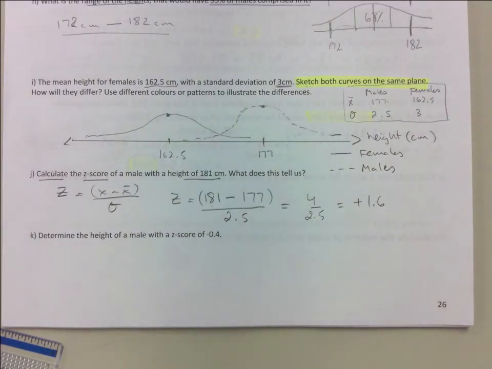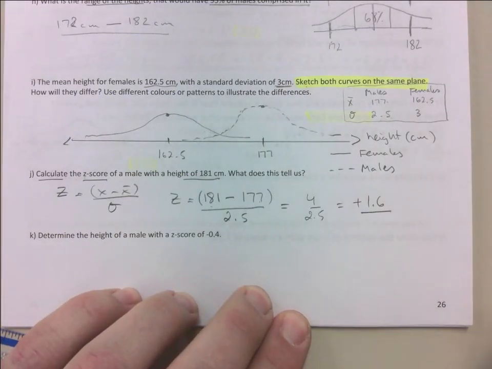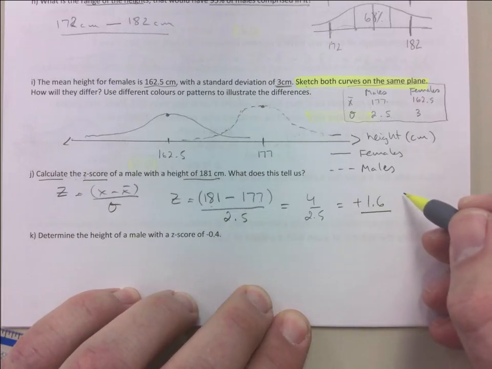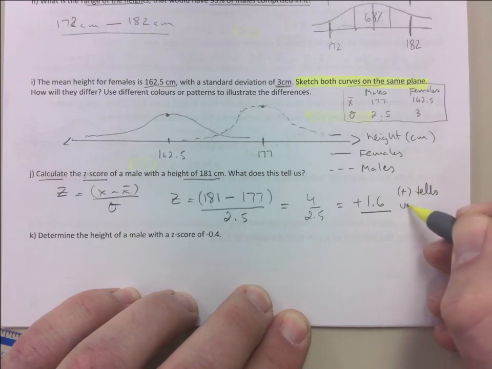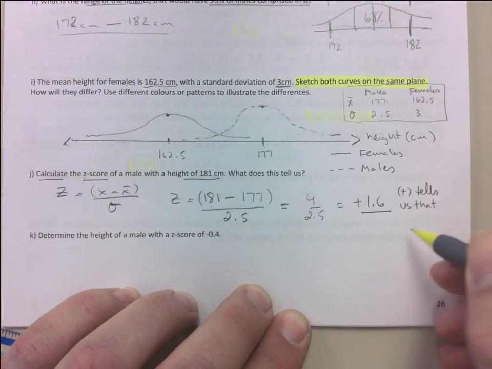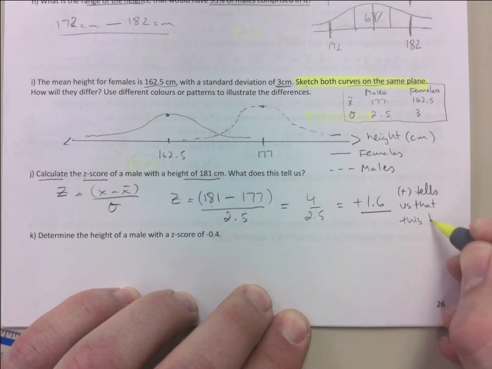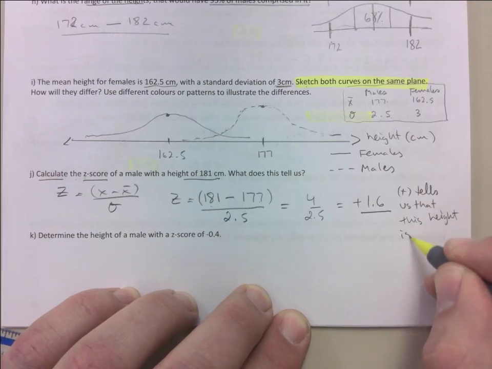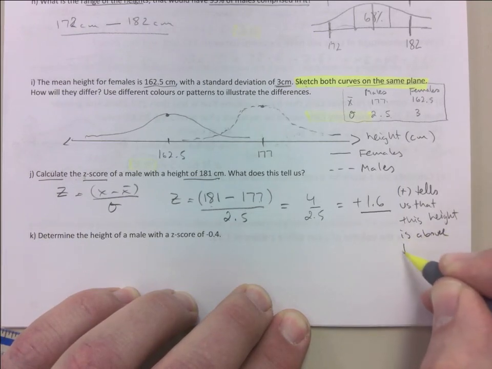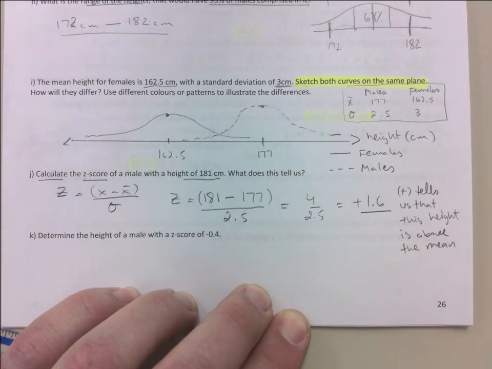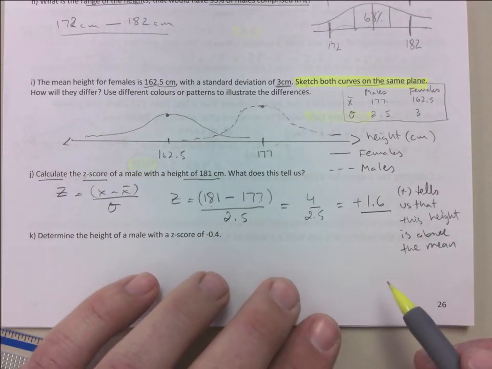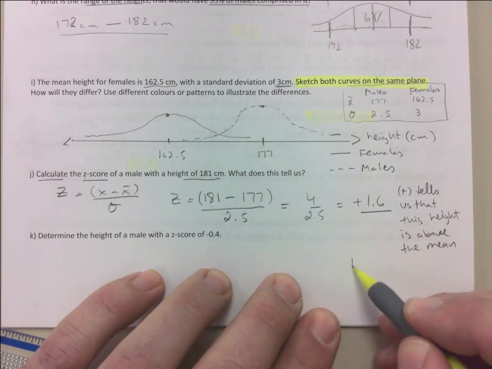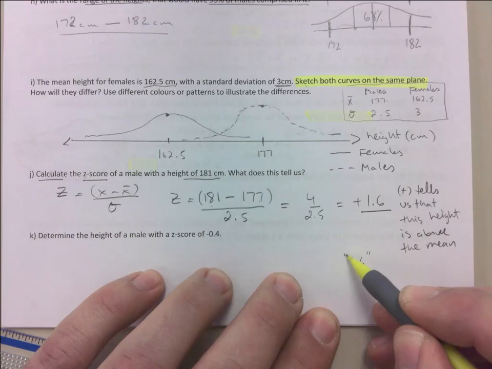I know that when we label it on the axes, we only go whole numbers. But what does that tell us? The positive tells us that this height is above the mean. It's going to be a little cramped, sorry about that. The 1.6, let's put that in quotation marks.